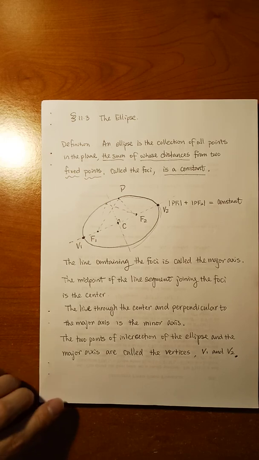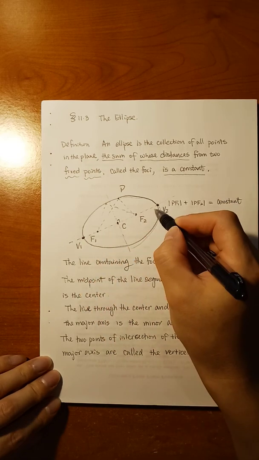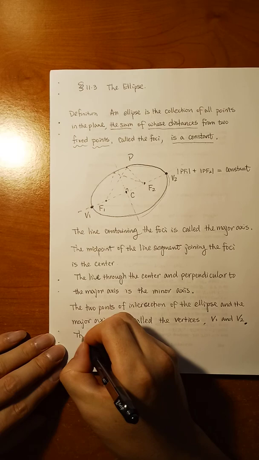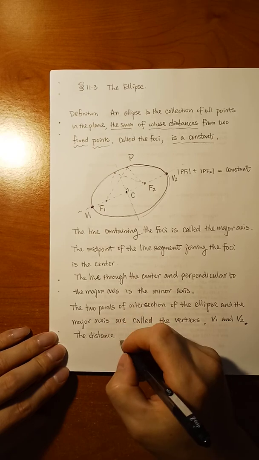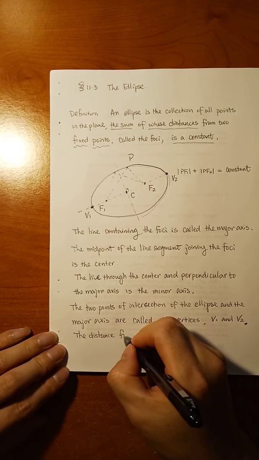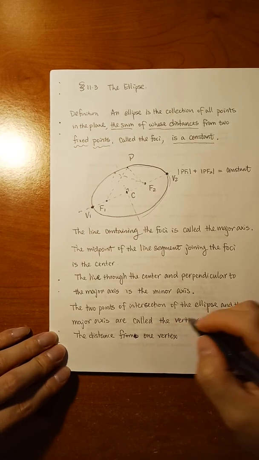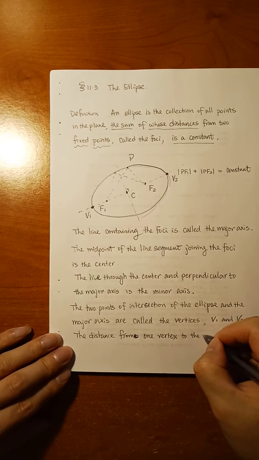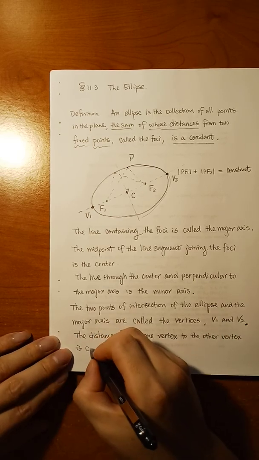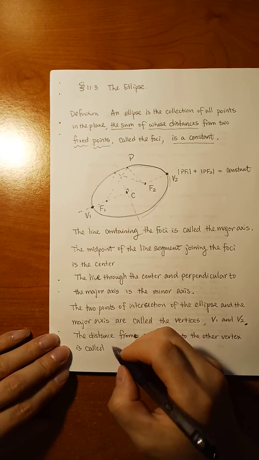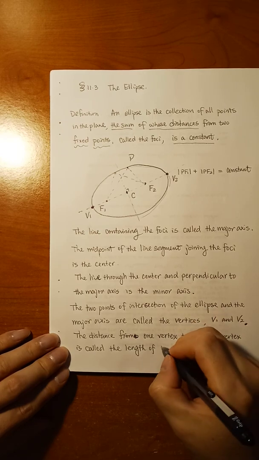Okay, and the distance from one vertex to the other vertex, from V1 to V2, is called the length of the major axis.